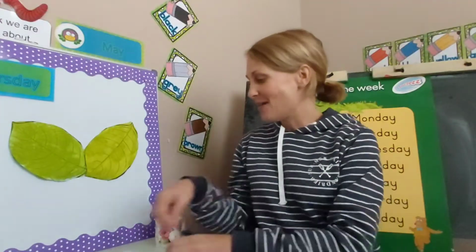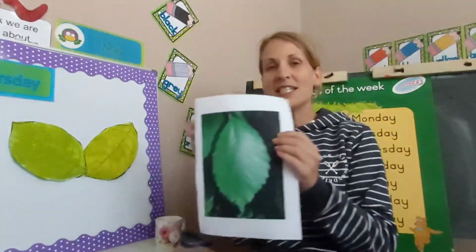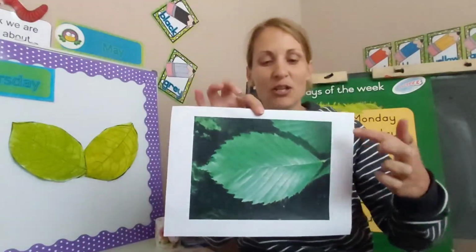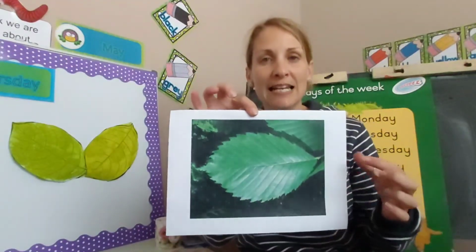So let me start. All around us we see symmetrical things and asymmetrical things. Wherever you look, inside, outside, up, down, wherever, they are symmetrical and asymmetrical. Okay, so let's start. What is this? A leaf. Very good. It's a beautiful green leaf.